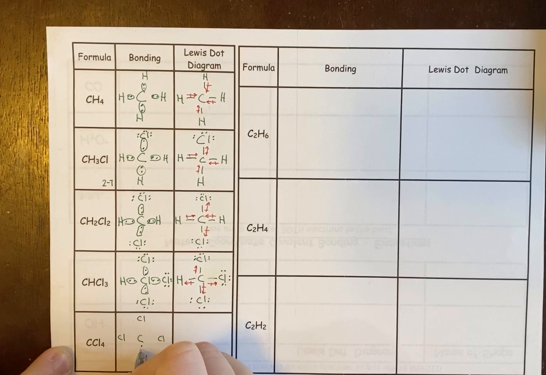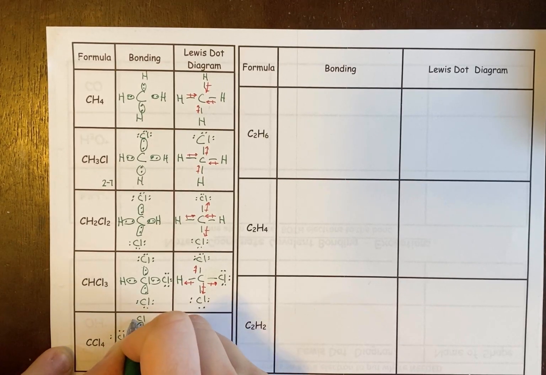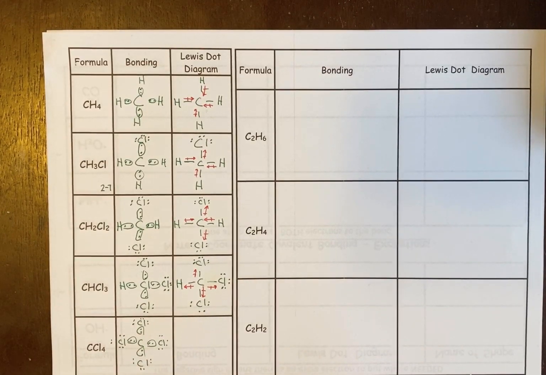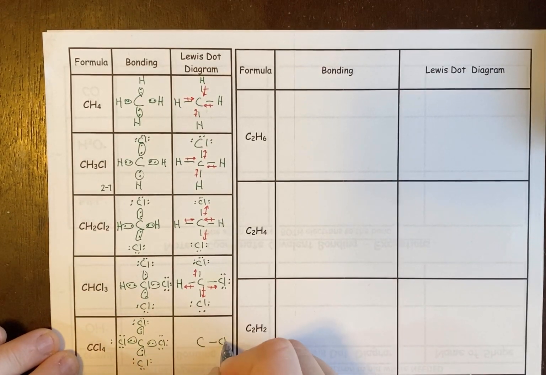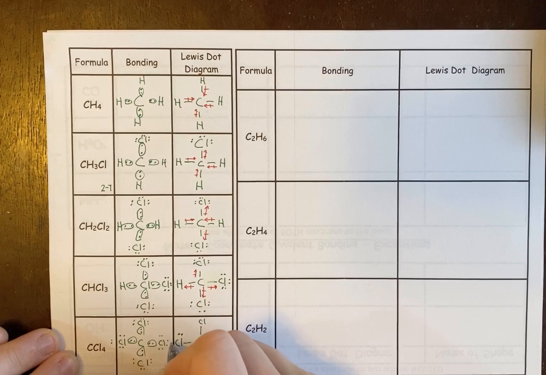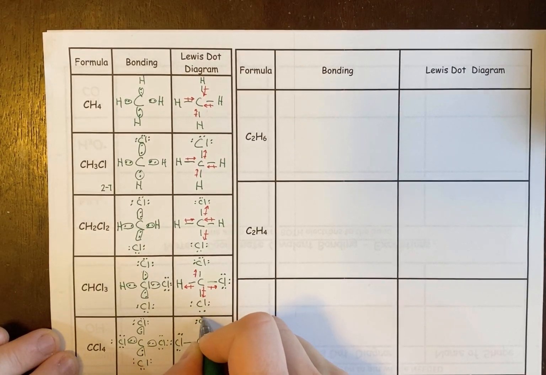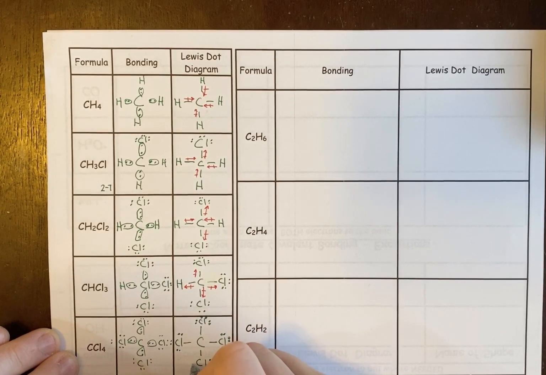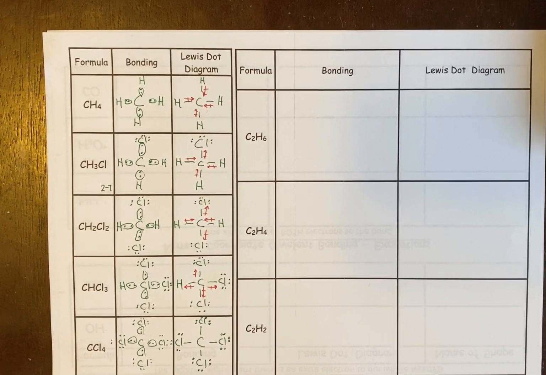And then the last one, these are going to be all chlorines. It's going to look just like CH4, except chlorines instead of H's. And then when we clean it up and draw the actual Lewis dot, okay, and then the last thing I need to mention, the arrows are all going to go out on this.